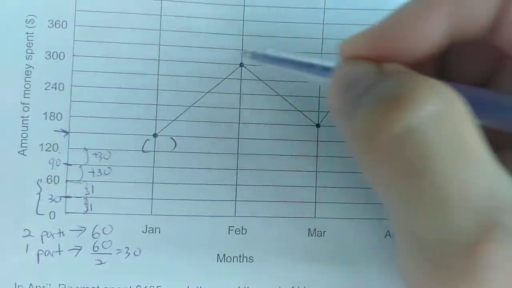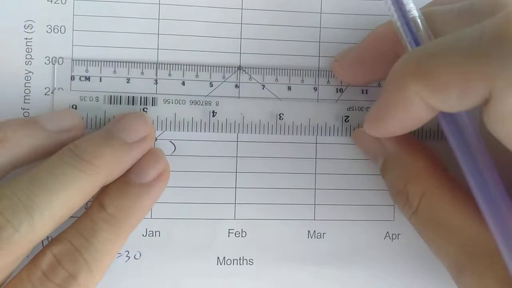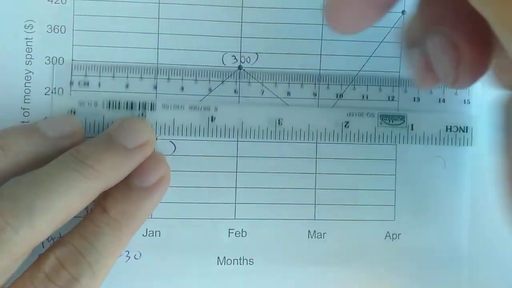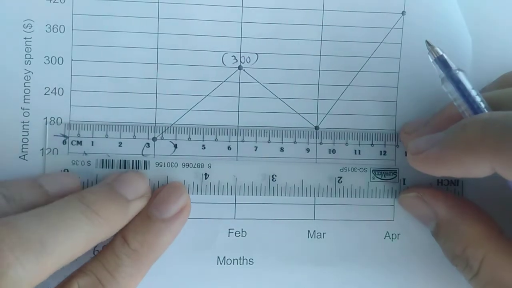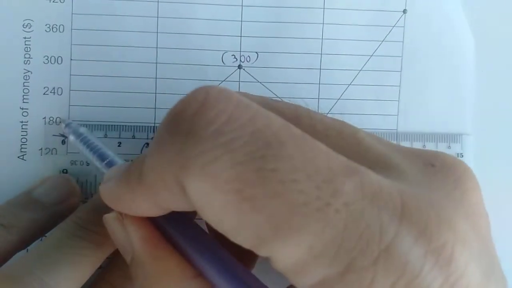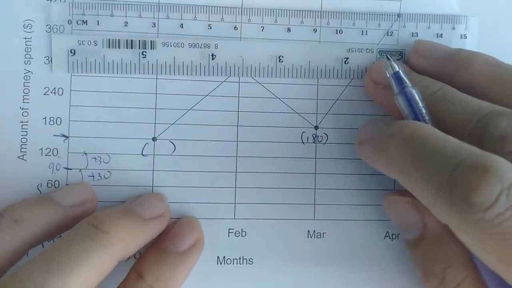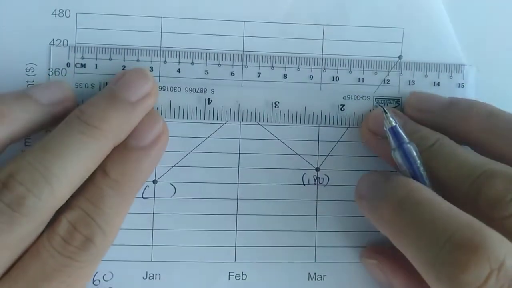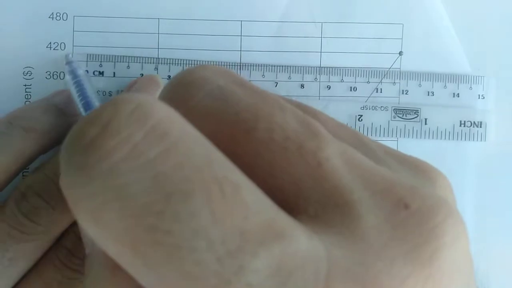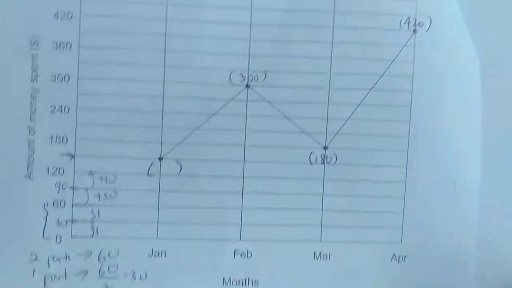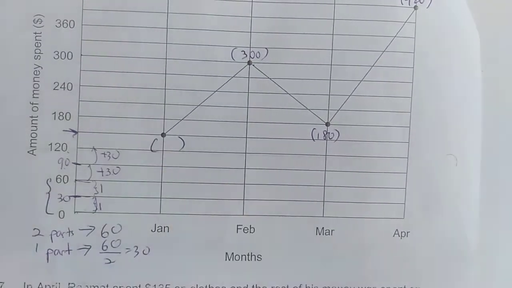How do you get it? Okay, this value is straightforward. They already tell you this one is 300. So this one, we can do it together. How about this value? This one is straightforward. It's at 180. This one I can do together with you. And this one is straightforward. It's at 420, right? You see here? So this is 420. This one I need you to do on your own.